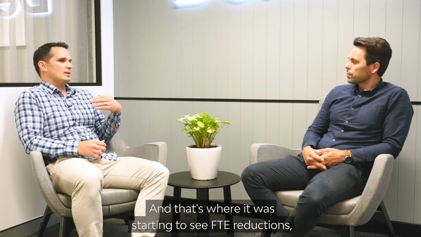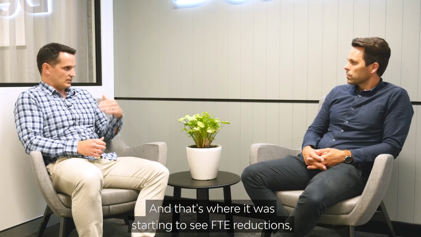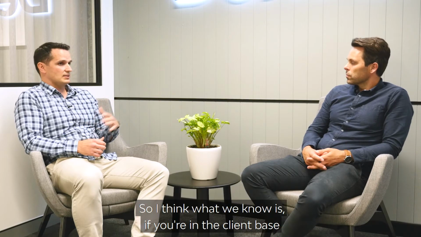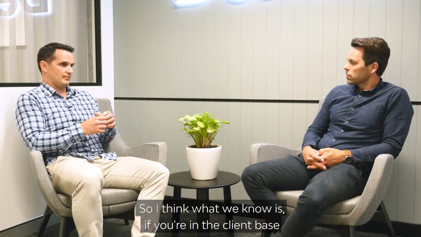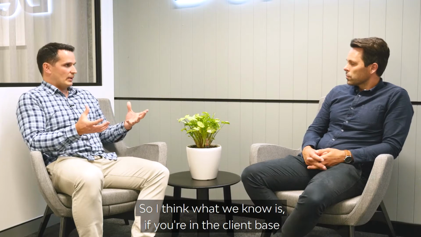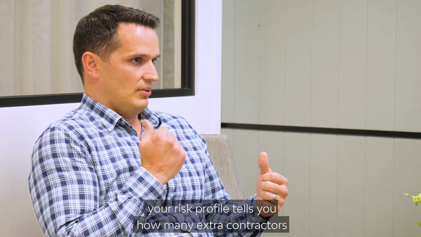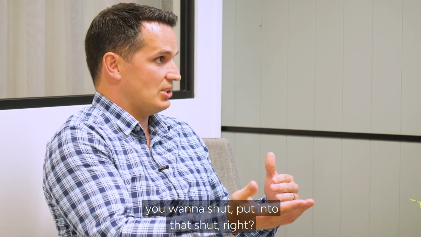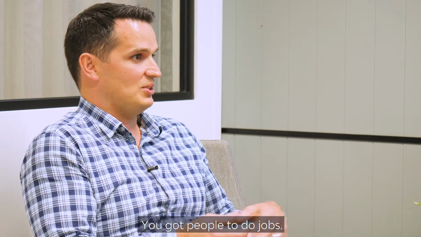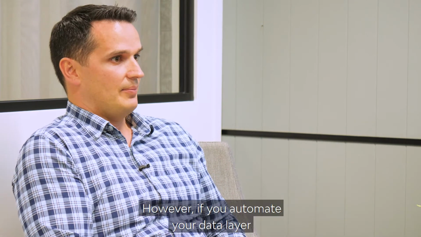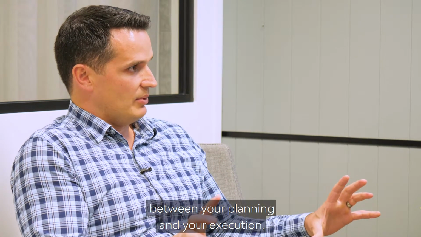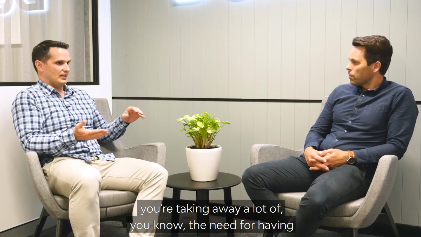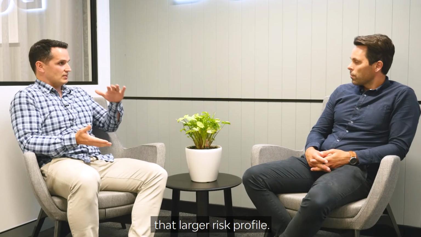Right, and that's where we're starting to see FTE reductions. Also reduction in contractor FTE, right? So I think what we know is if you're in the client base and you're looking at a shutdown, your risk profile tells you how many extra contractors you want to put into that shut, right? To take away some of the risk that you've got people to do jobs. However, if you automate your data layer between your planning and your execution, you're taking away a lot of the need for having that larger risk profile.